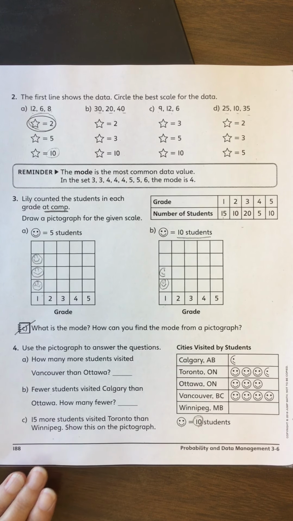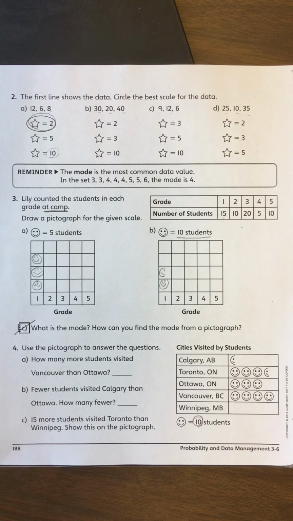All right, so that is your job today. Continuing on with the idea of pictographs, you are going to be pictograph experts by the time you are done.